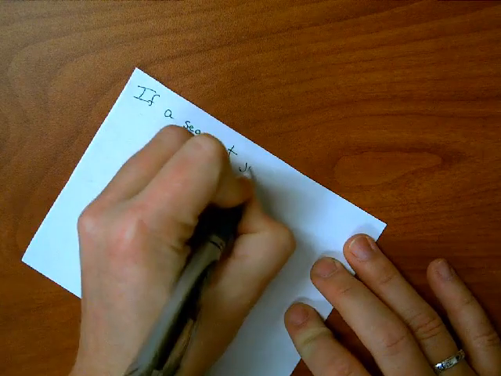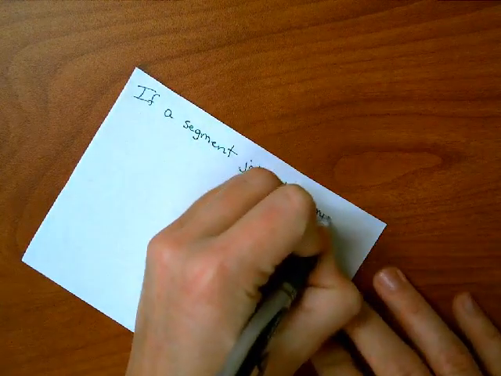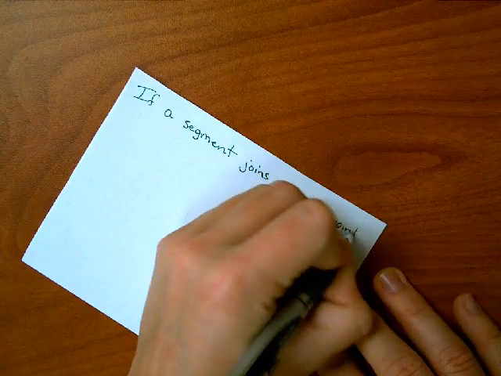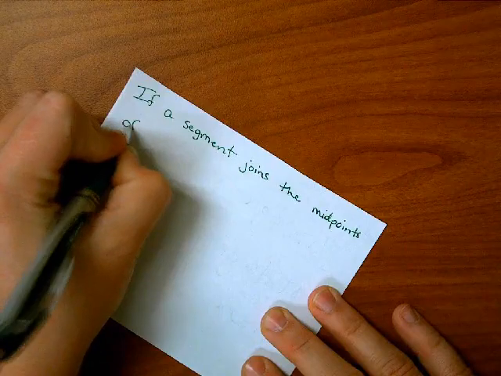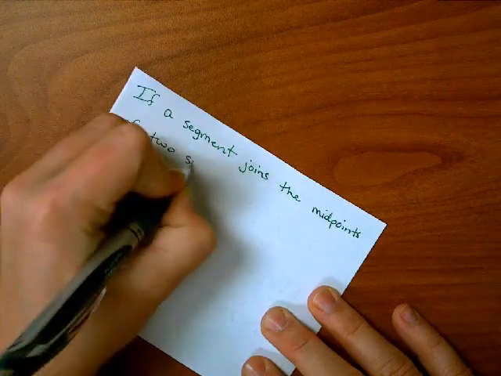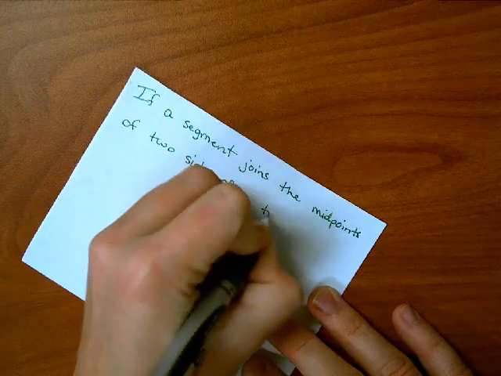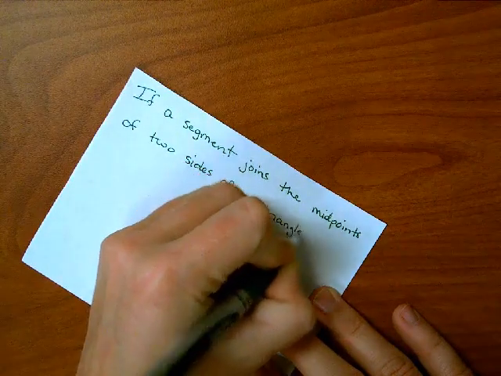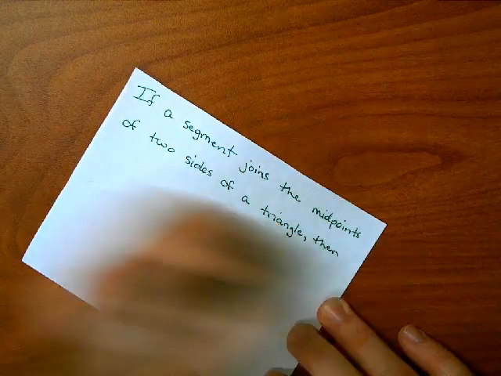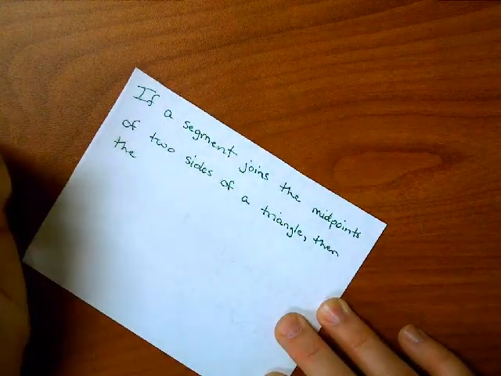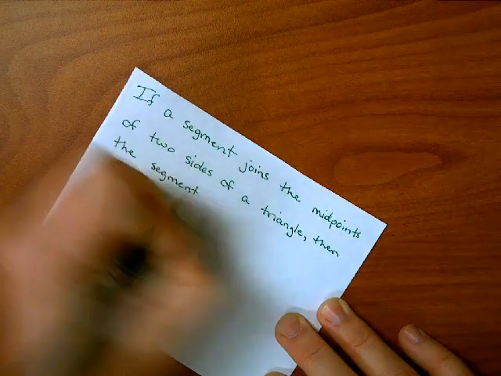joins the midpoints of 2 sides of a triangle, then the segment is parallel.